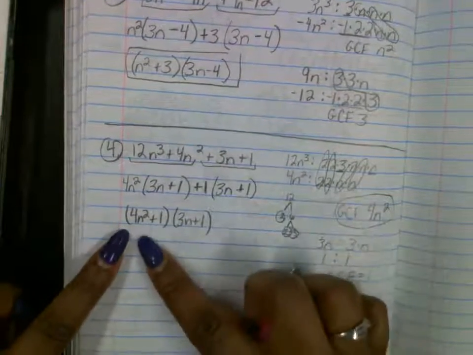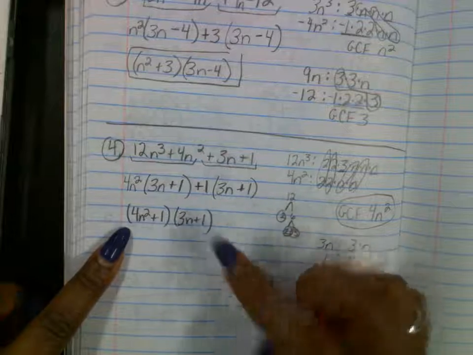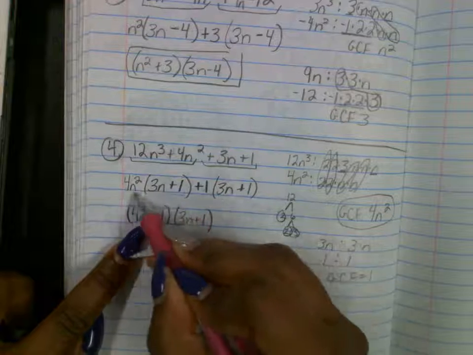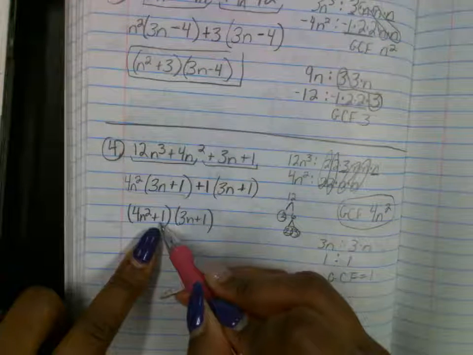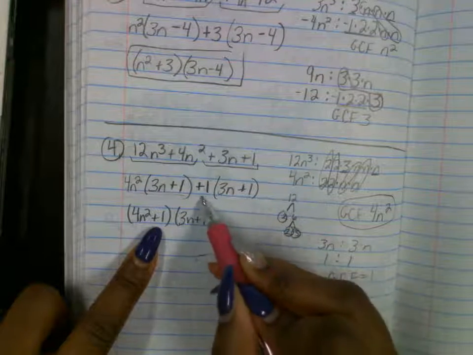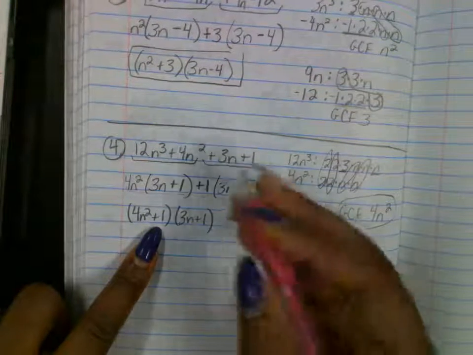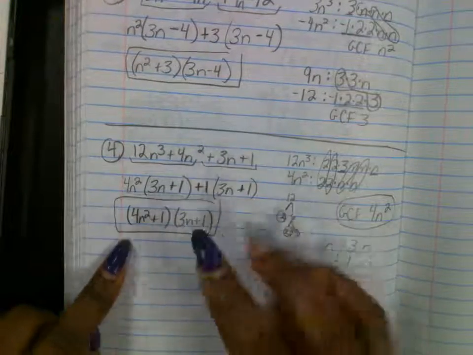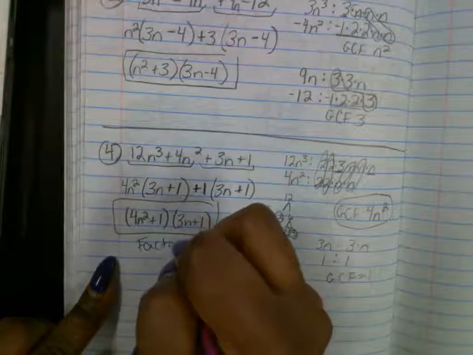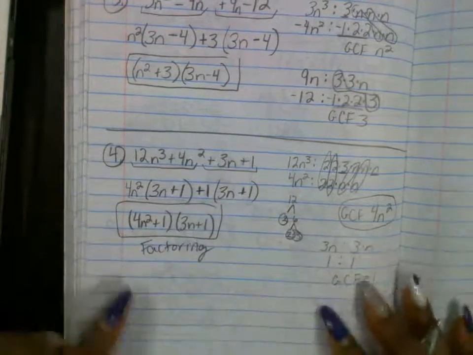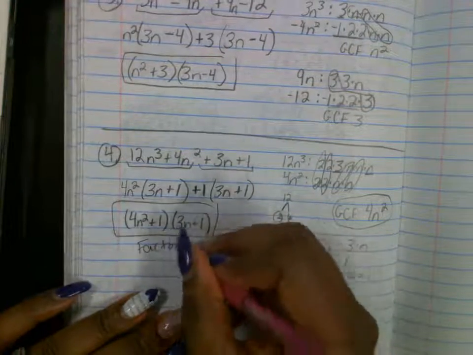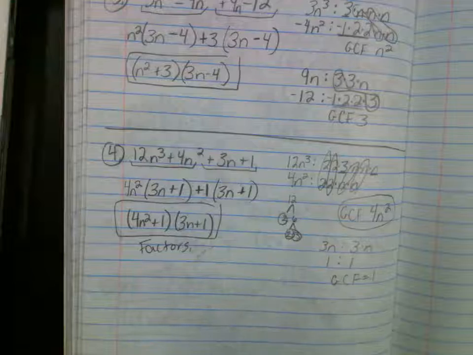If we were to remultiply this back out, this would be 4n to the second times this, which is this line. And this would be 1 times this parentheses, which is this part of the line. Okay? So these two factors, when multiplied together, are going to give us this polynomial. These are the factors for that polynomial. Factors, not factoring. Sorry, y'all. Any questions about how to do number 4?